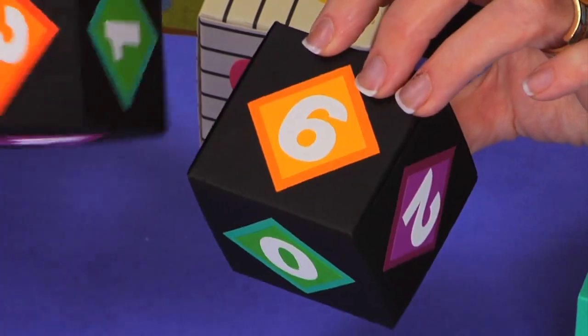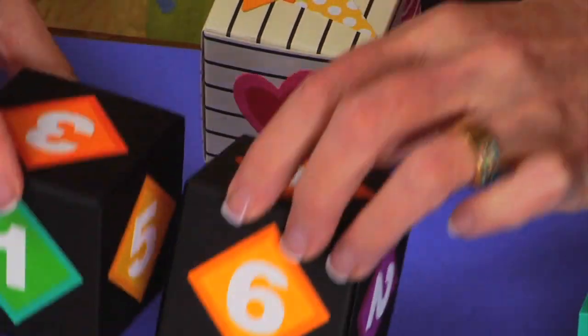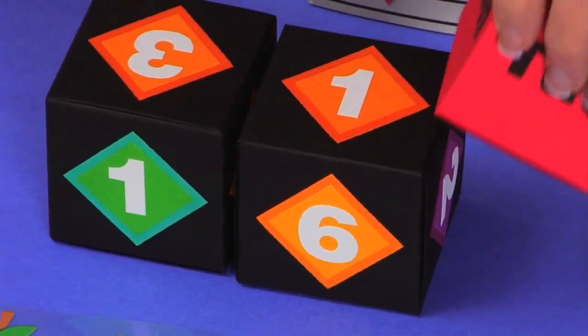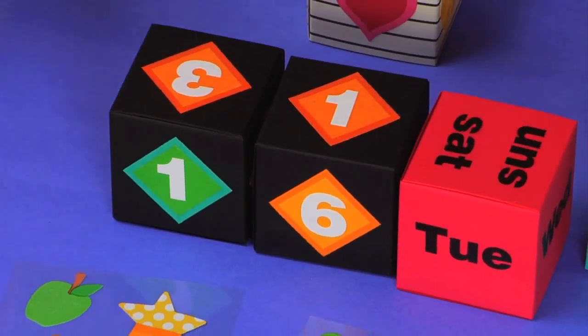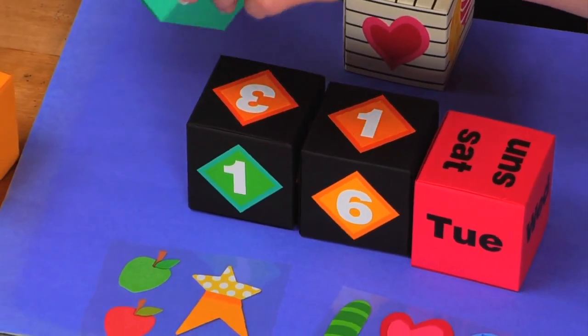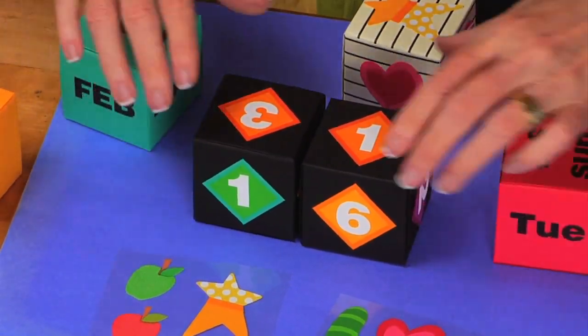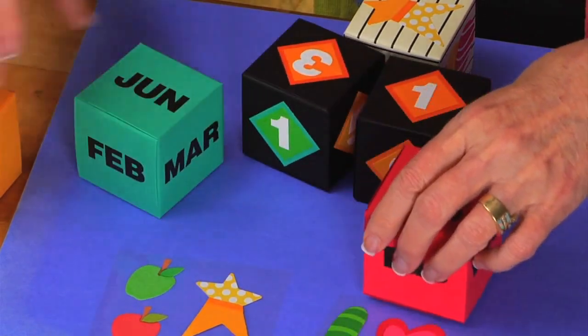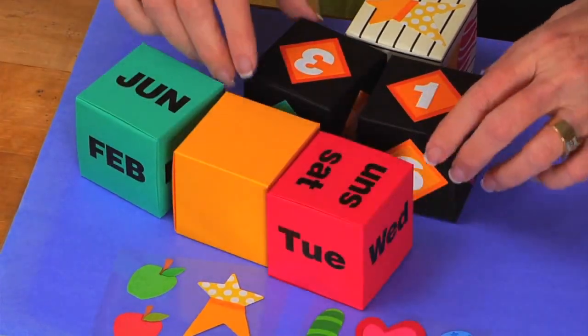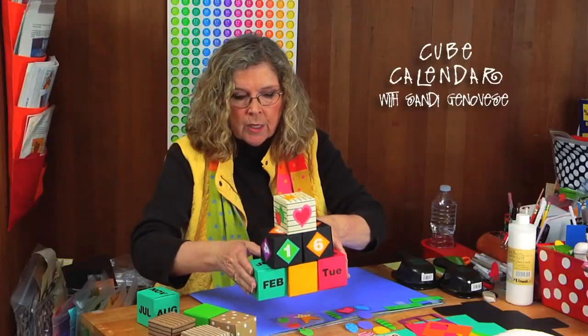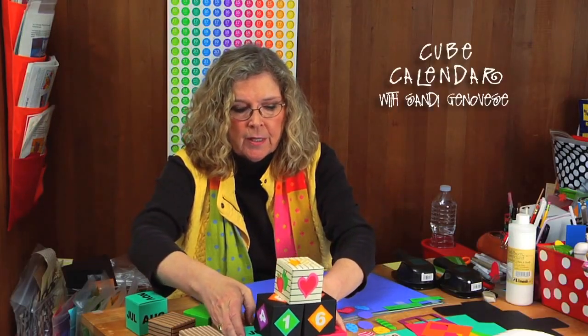In my example, I think I had the 16th on a Tuesday in February, with what's going to have a photo inside and a stack and a heart on the top. So we are going to look at how to create something like this.